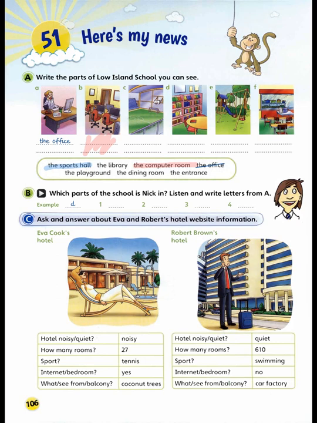We have the sports hall. We have the library here. We got the playground. And that one has to be the dining room, okay?